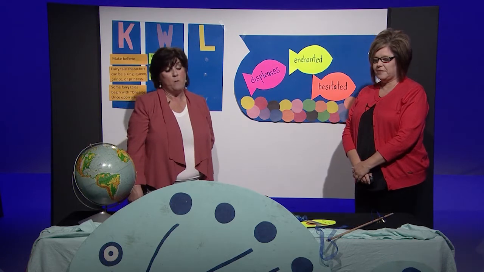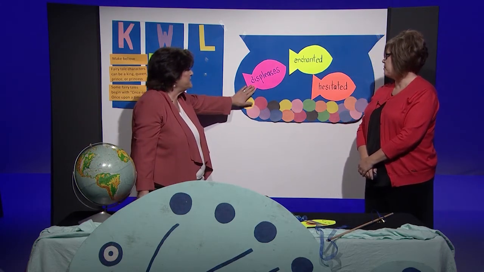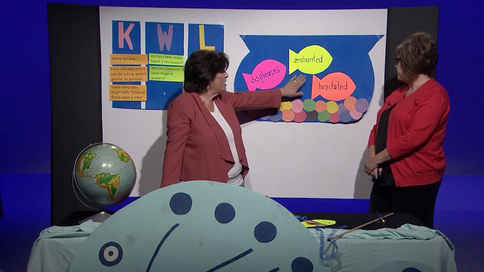Now, we're ready to read our story. Are you ready? When we read, remember that sometimes fairy tales will have a royal character or one with magical powers. I want you to take just a second to think about what character might have magic powers in this story. Listen very carefully to see if you hear the words displeases, enchanted, or hesitated, and also if your predictions come true. Now, on with the story.